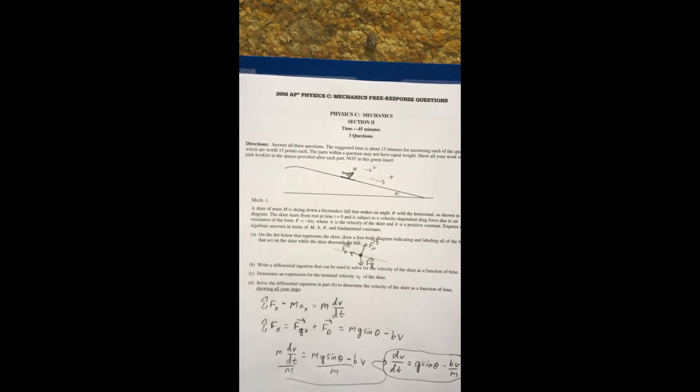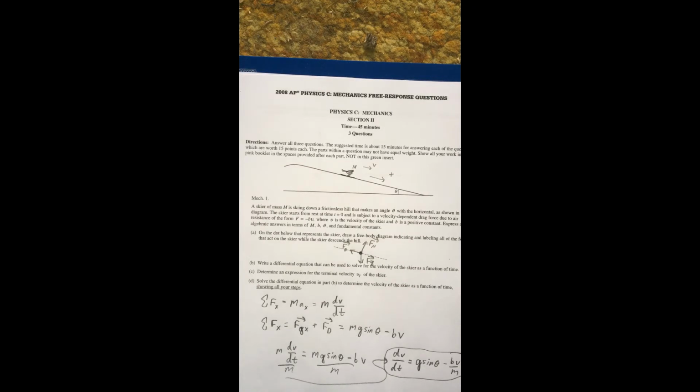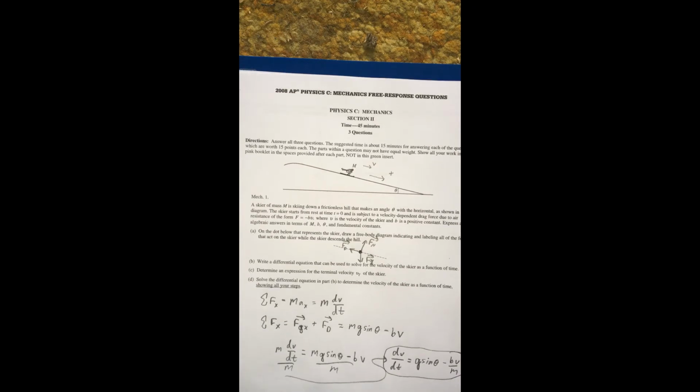Or, if you want, you could leave it as mg sine theta minus bv all over m.